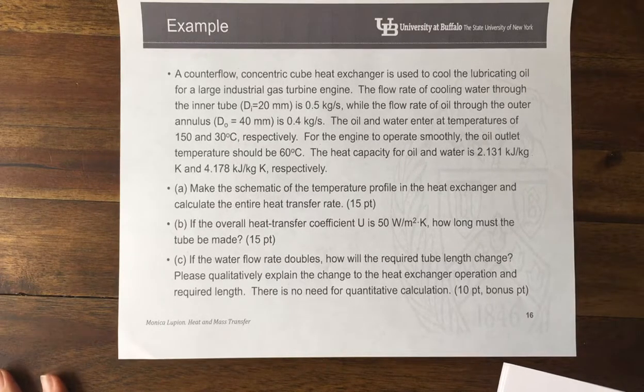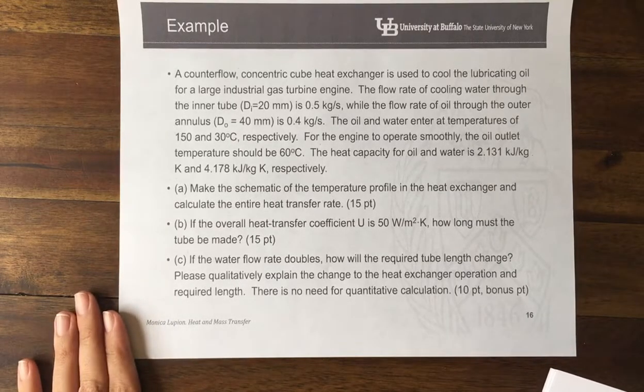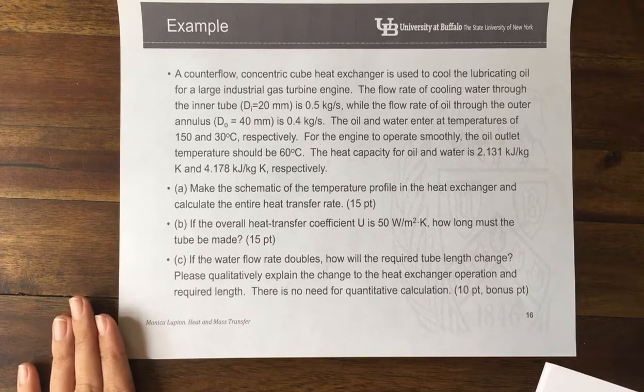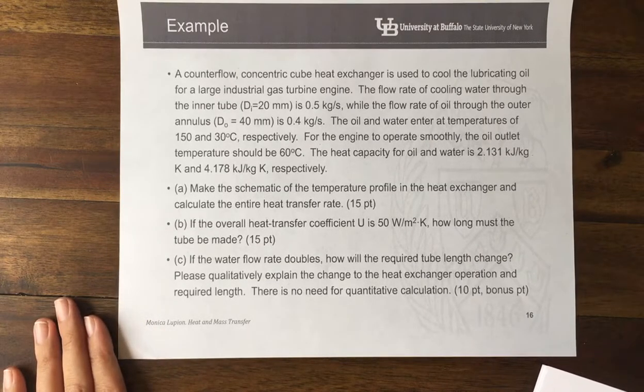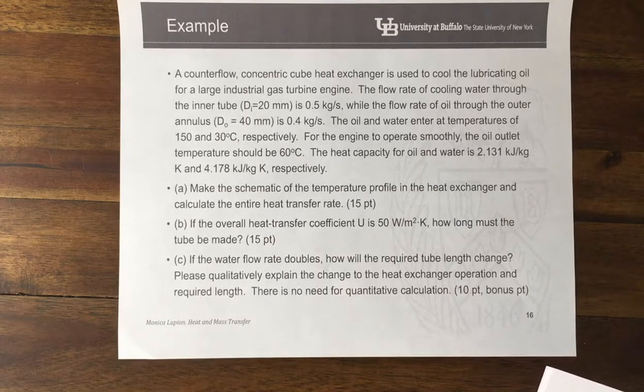Today I will solve one of the examples included in the lecture Heat Exchangers. This is the first example and I would like you to stop the video for a few minutes and read through the statement of the problem and try to solve it by yourself. At least try to understand the data, the information that is provided.